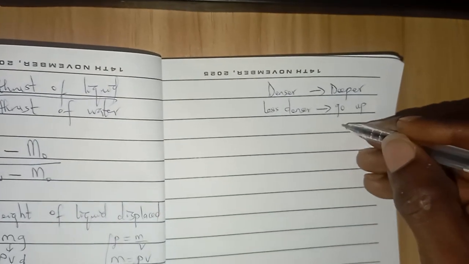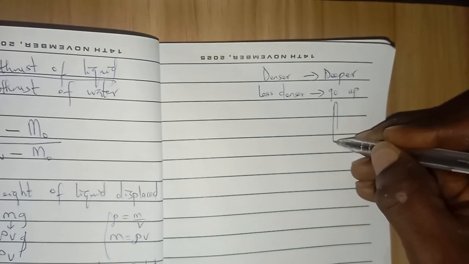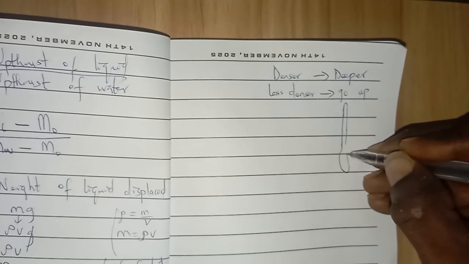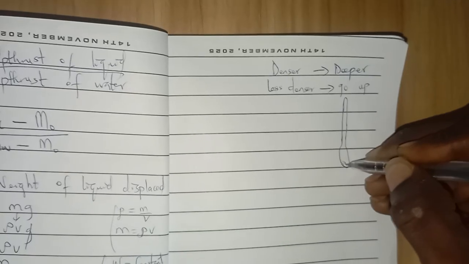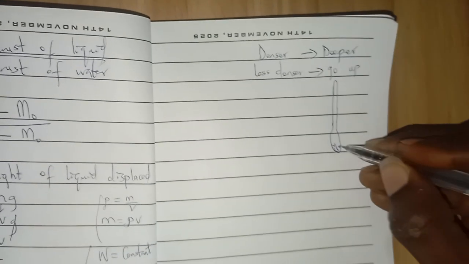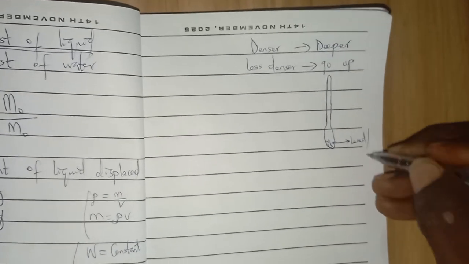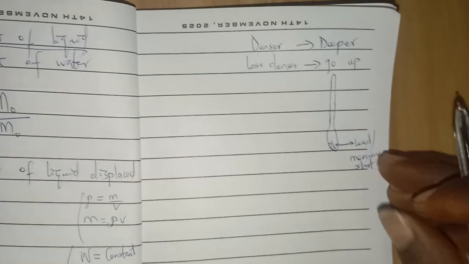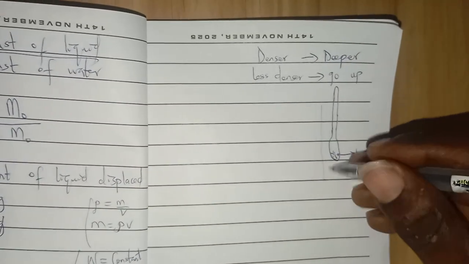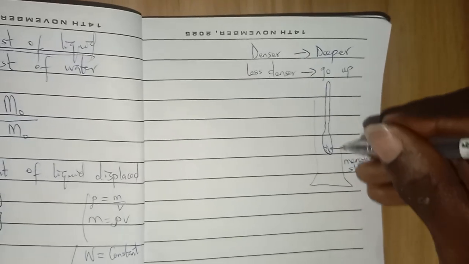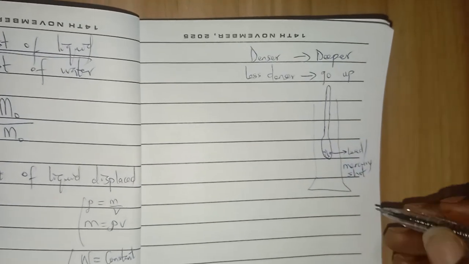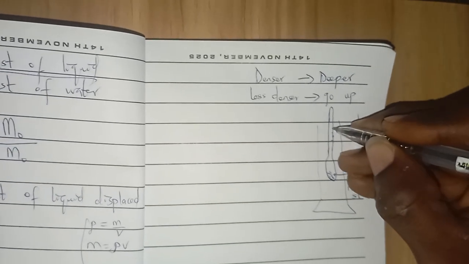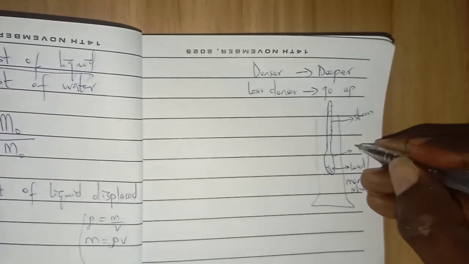So if, for example, I know that this is something like a hydrometer. Here, this thing is lead or mercury shots. And what this thing does is to help this thing be straight in a cylinder. This one is called the stem. This is the part that has calibration. This part is called the bulb.